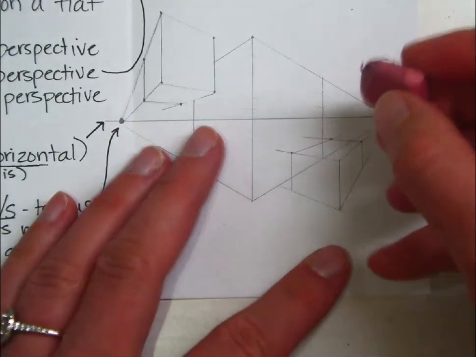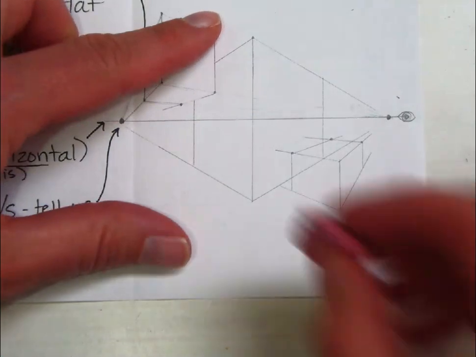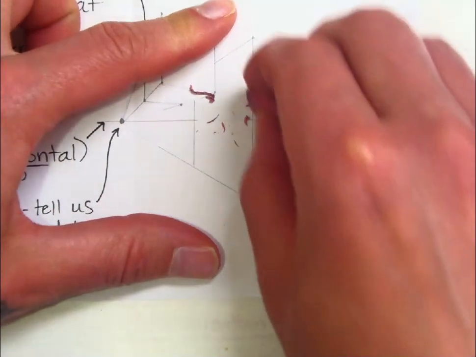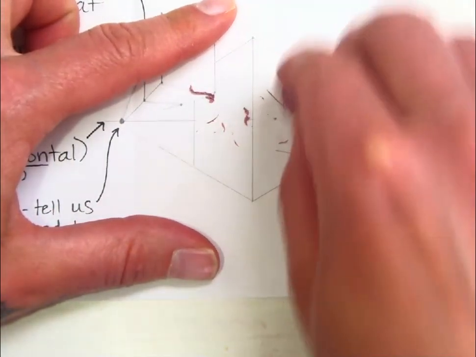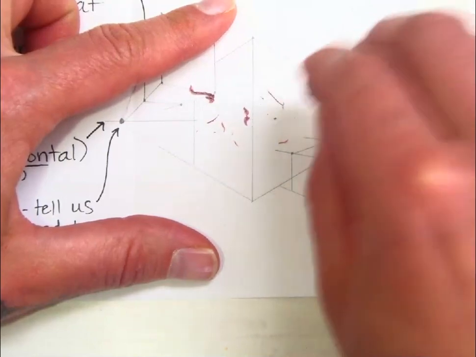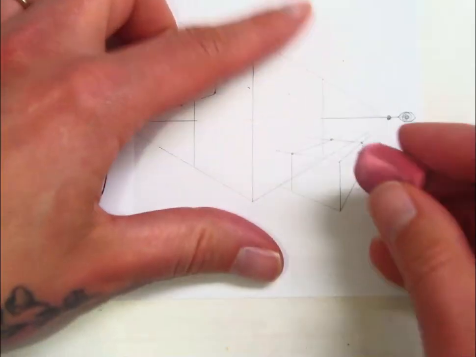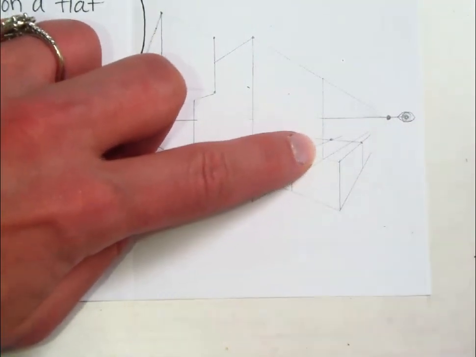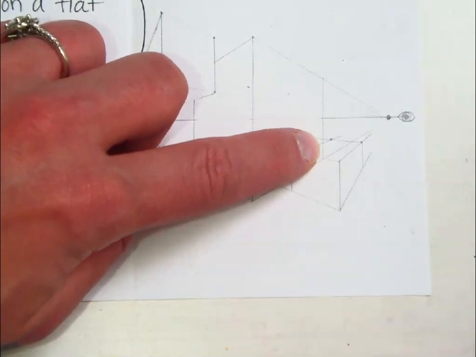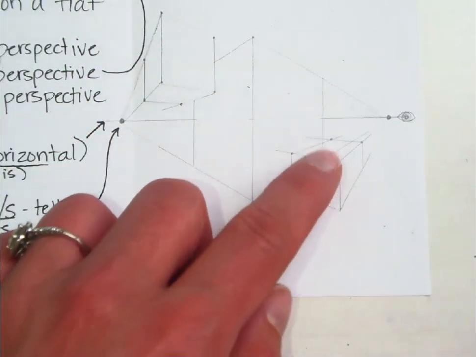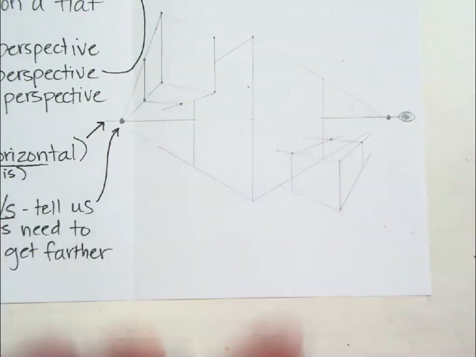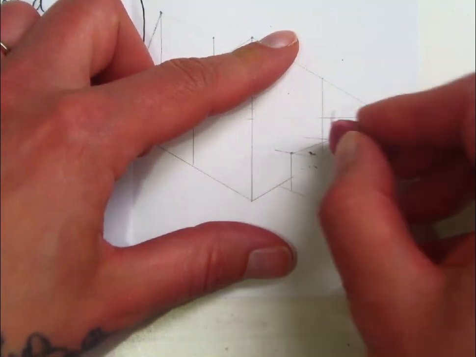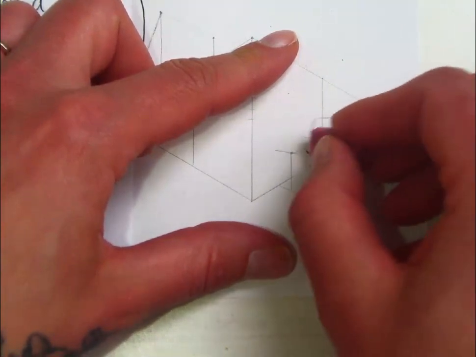And then now I'm going to erase all lines that I do not need. Okay, through the middle box, you probably have a horizon line that we don't want to see. Okay, since this box, you could erase this chunk here and make it look like it's behind the box, or you could erase these two lines and that line and make it look like it's in front of the box in the middle. I'm going to make it look like it's in front so I can see more of the top.